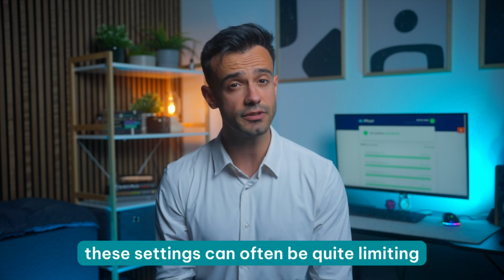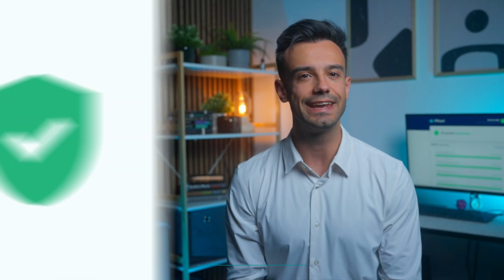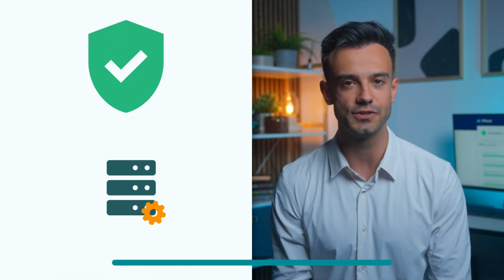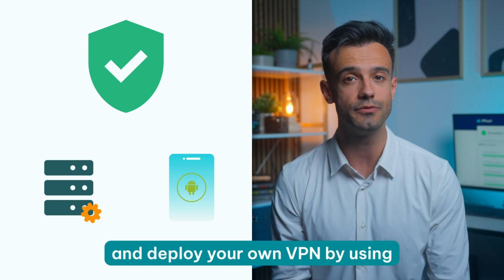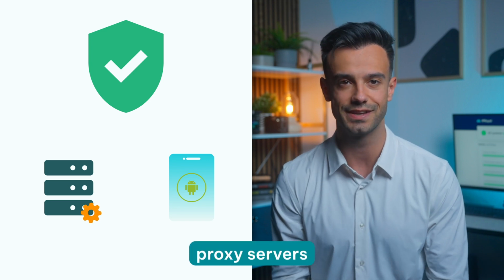Different Android devices offer different proxy settings. Depending on your device's manufacturer and operating system, these settings can often be quite limiting. Fortunately, free apps like SocksDroid can expand the proxy customization options on any Android device, offering a simple way to set up and deploy your own VPN by using proxy servers.